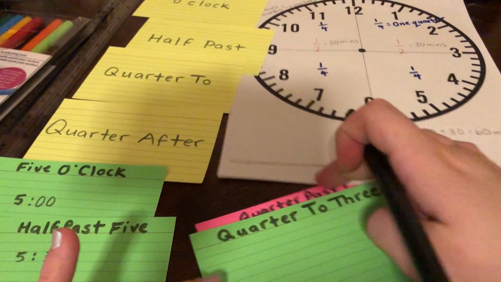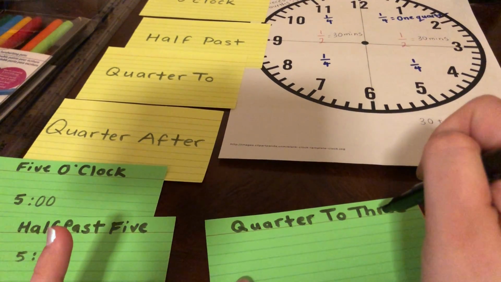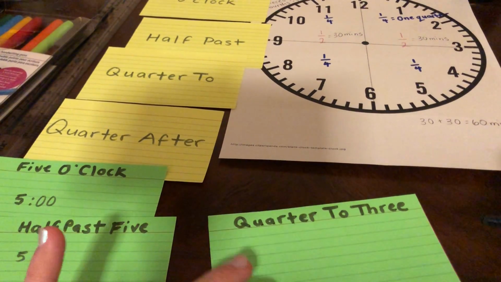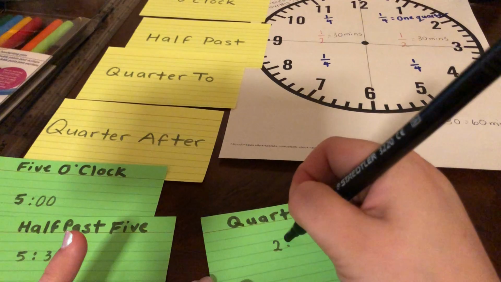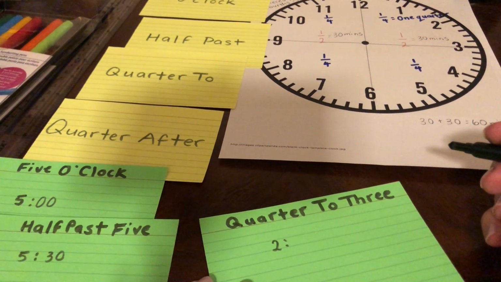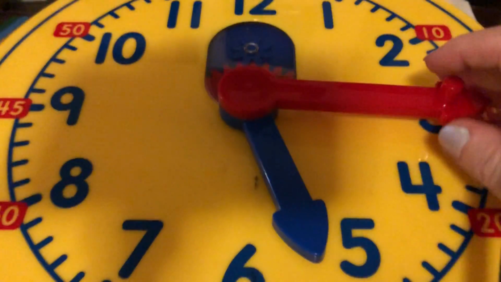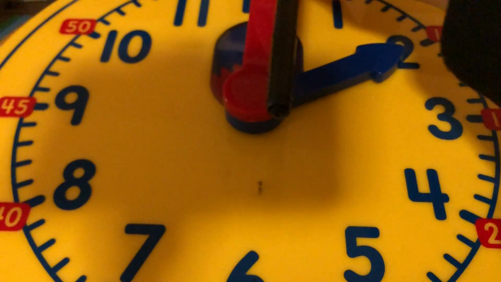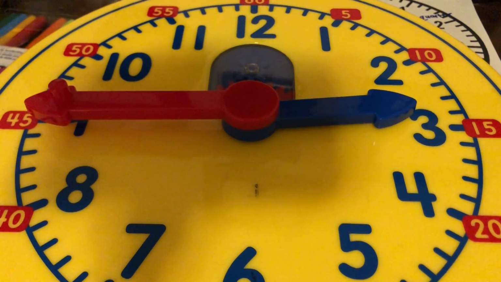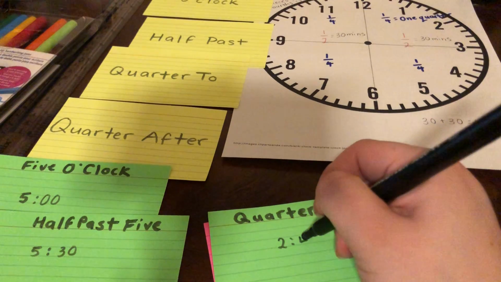So what about a quarter to 3? It's a quarter to the next hour. So is it 3 yet? No, it's not. We're getting close to 3, but we're not there yet. So that means it has to be 2, because 2 comes before 3. 2:45. So if I get my clock over here and go up to 2, 2:45 would mean that we're getting close to the 3, but we're still 15 minutes away. So I know this is 2:45. So I'm going to write down 45.